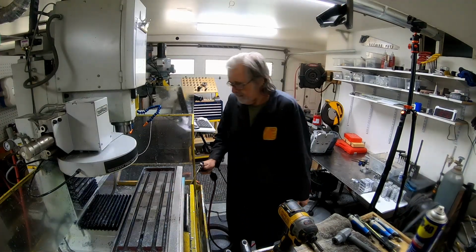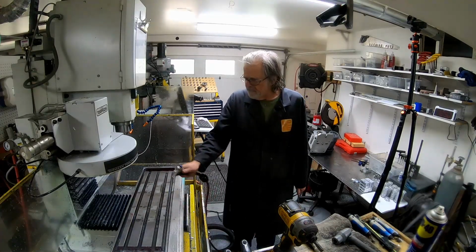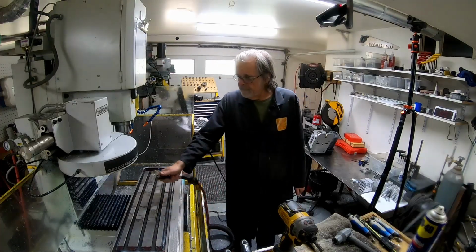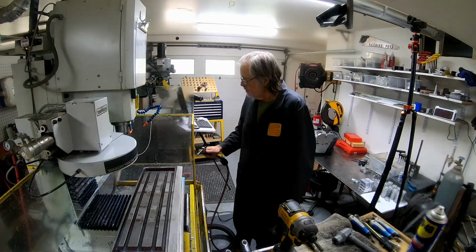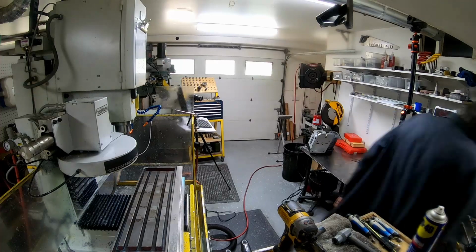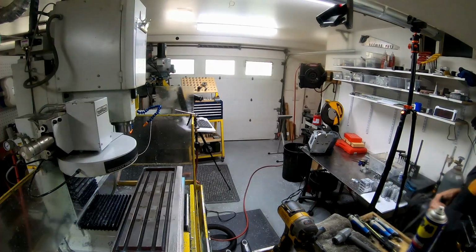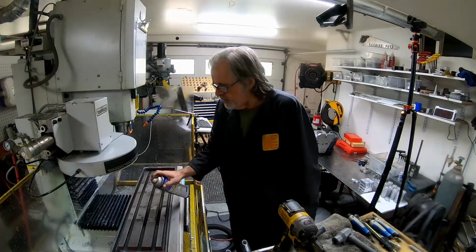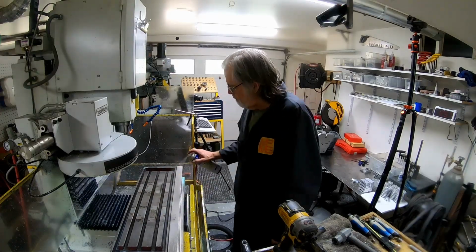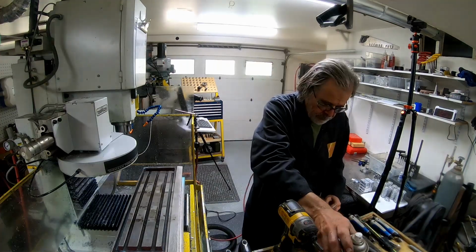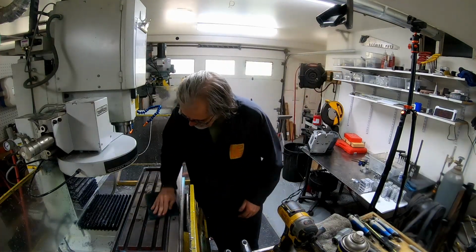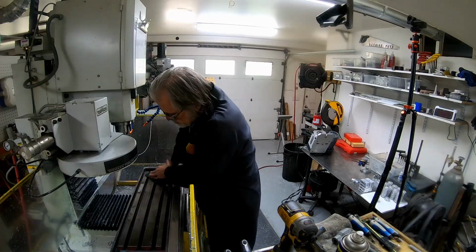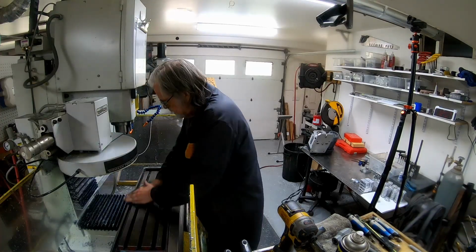Actually, the table doesn't look so bad. So, first thing I'm going to do, hit it with a little WD-40 and a Scotch-Brite. And yeah, it's cleaning up very nicely.